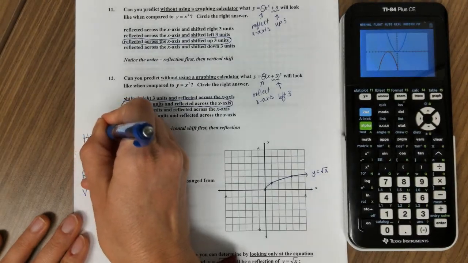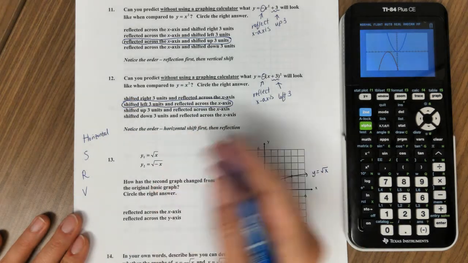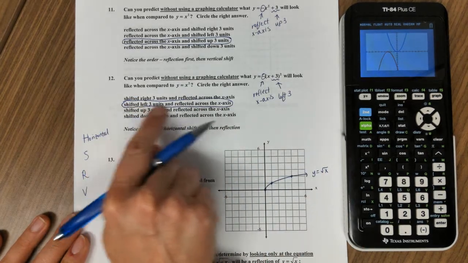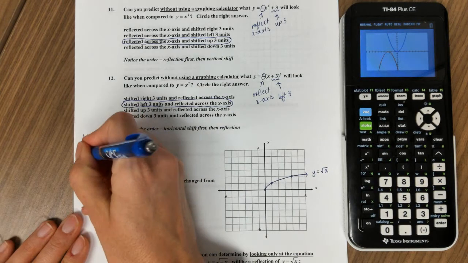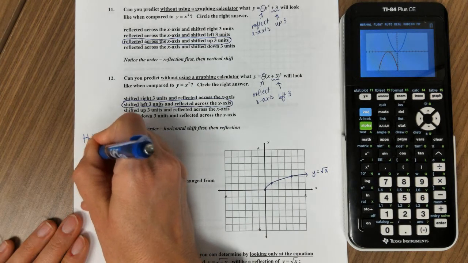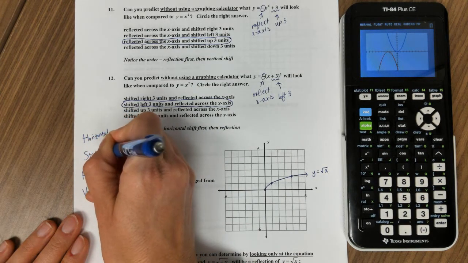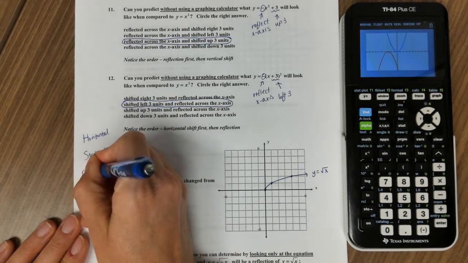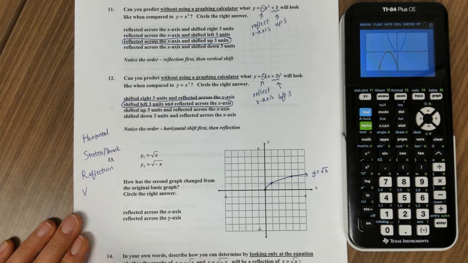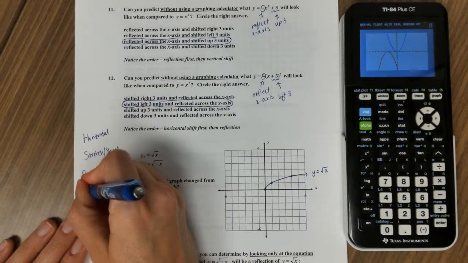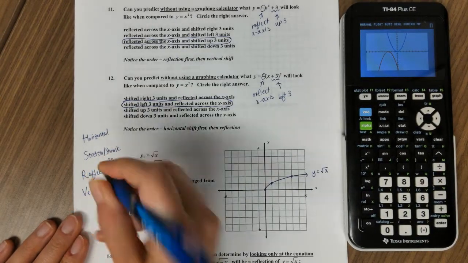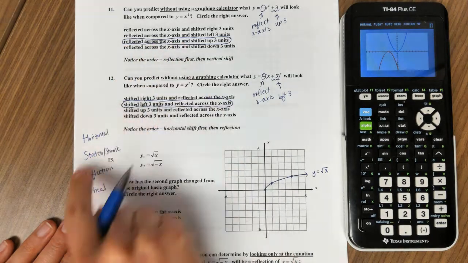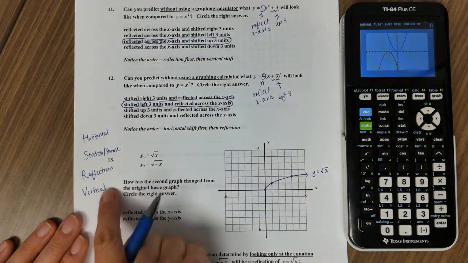So we handle horizontal shifts first, to the left or right. So we shifted left 3 units first. The S is for stretch or shrink. We haven't seen these yet, so we'll see these in a little bit. R is for reflection. That's what we're visiting now, those negative signs. And then V is our vertical shift. So notice up here we did the reflection first, and then we shifted up 3 units.